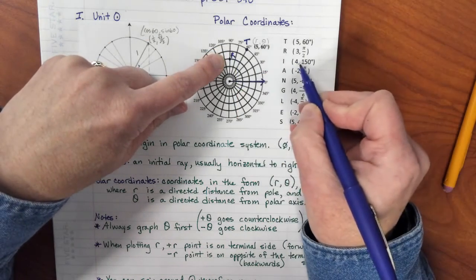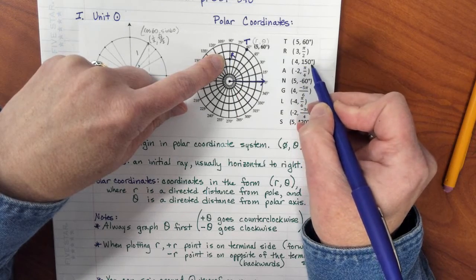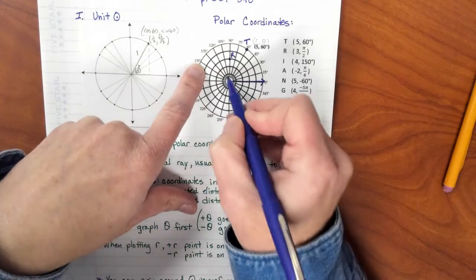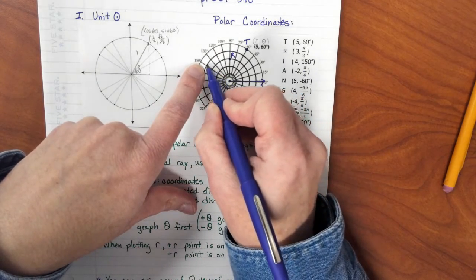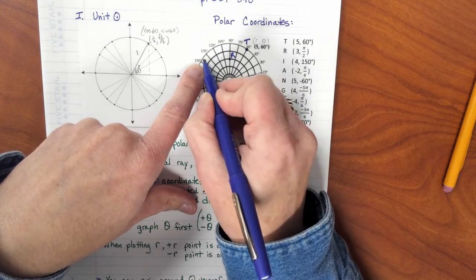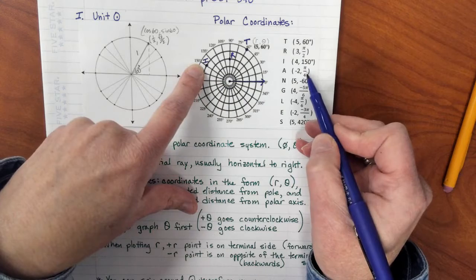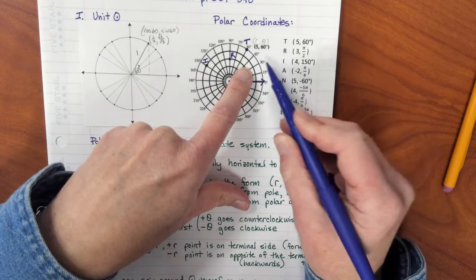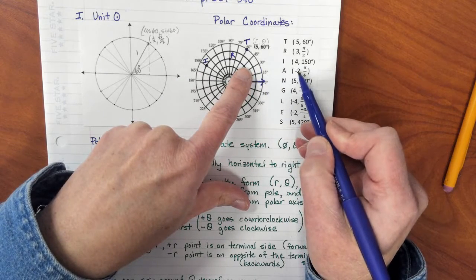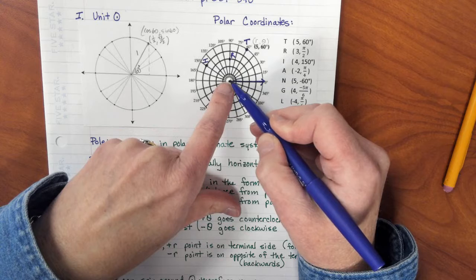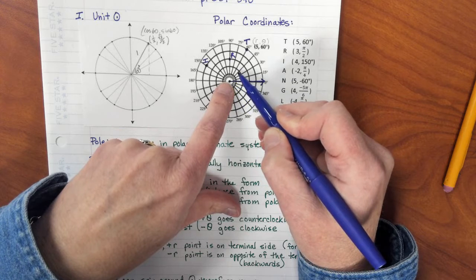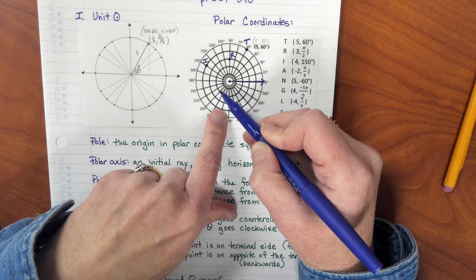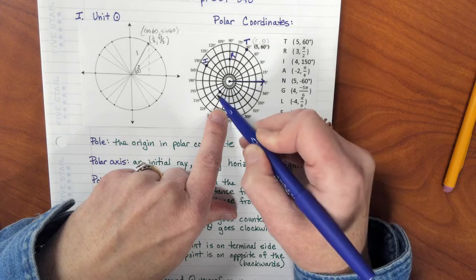Okay. I. We're going to go to 150. Always do the theta first. 150 is right here. And we're going to come out to radius 4. 1, 2, 3, 4. So far so good, right? It's not that bad. Let's try this one. Pi over 4, again, 45 degrees right here, but my radius is negative 2. So if it was positive 2, I would come out here, but it's negative 2, so I go backwards, and I'm right here for point A.